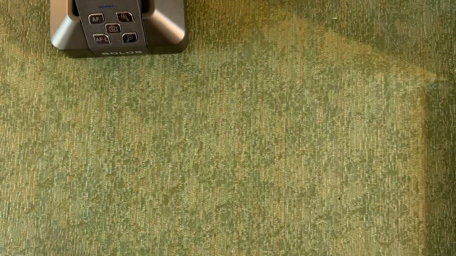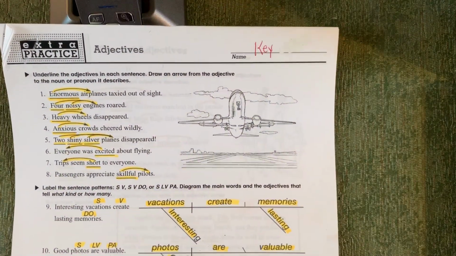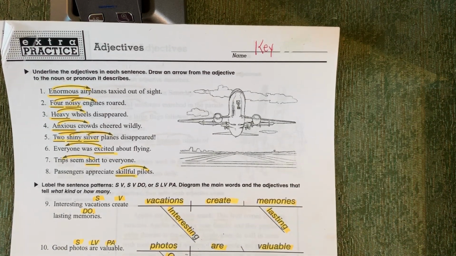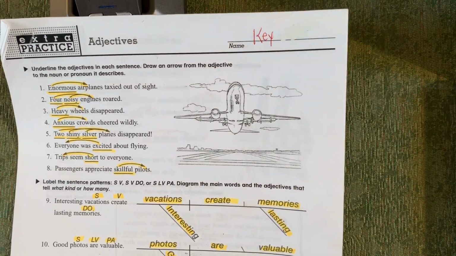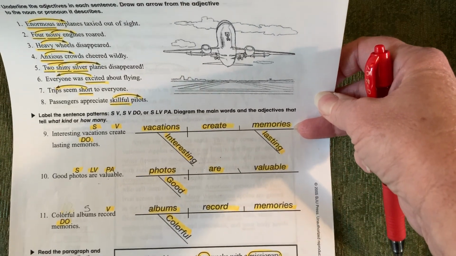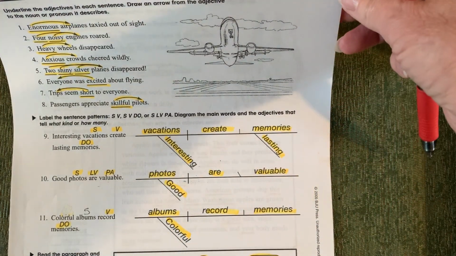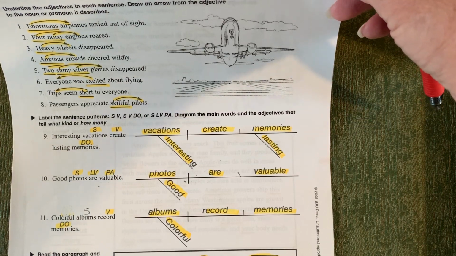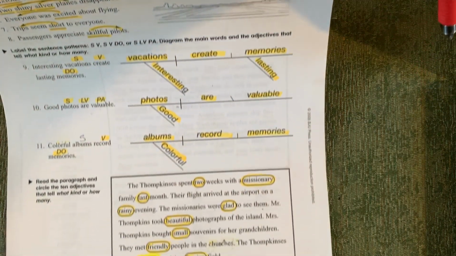Okay, and then the worksheet that you did, go ahead and stop the video to check your answers. Part 1. Part 2, and part 3.